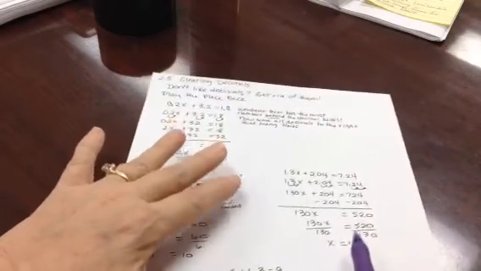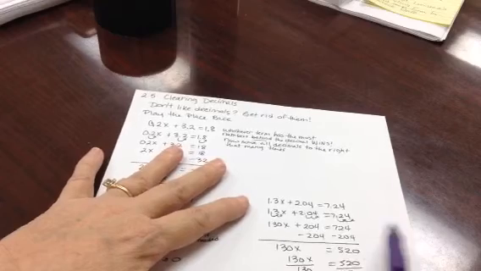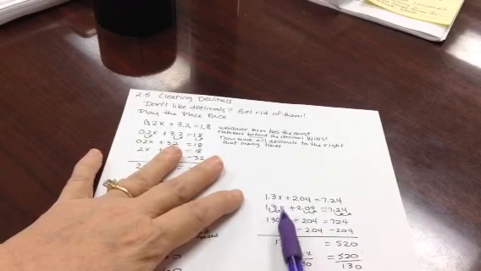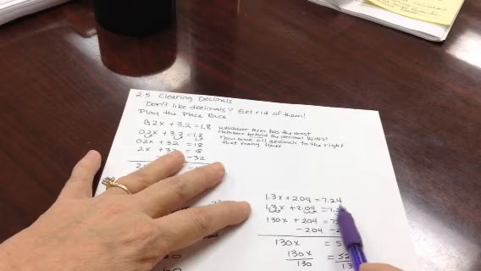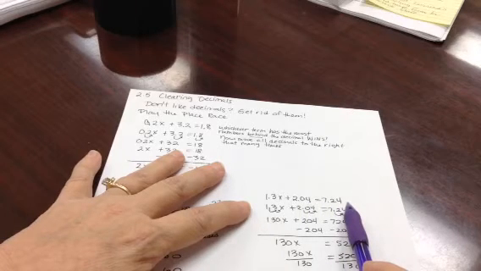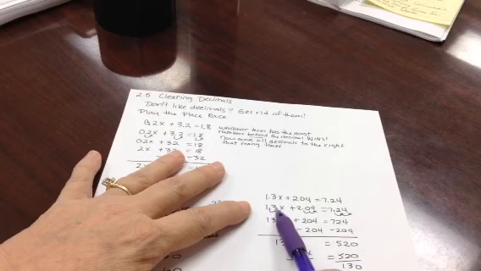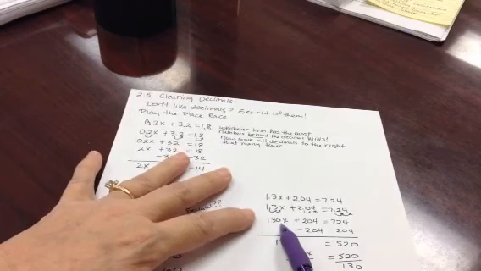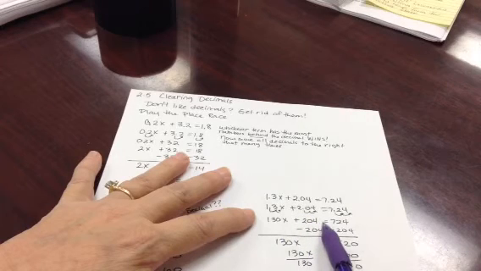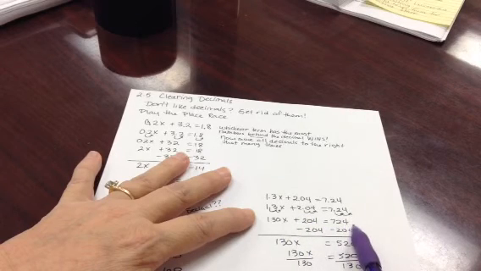All right, so let's look at this one. This one, I have one digit behind here. I have 2 here and 2 here. So 2 is our winner. Everybody needs to move over 2 places. Well, this one has one place, so we're going to have to annex a 0 to get that second place over. Okay, so it becomes 130x plus 204 equals 724.